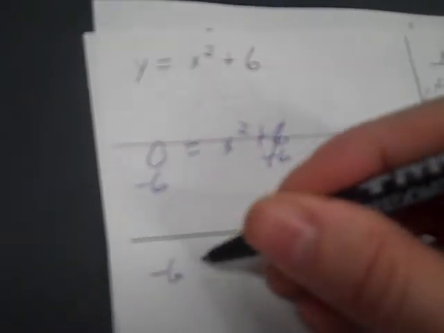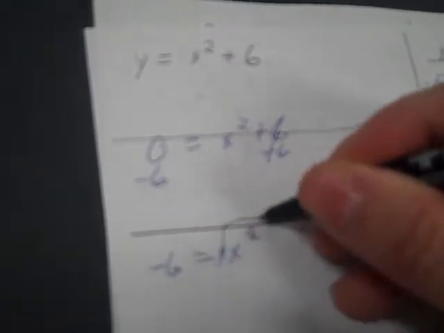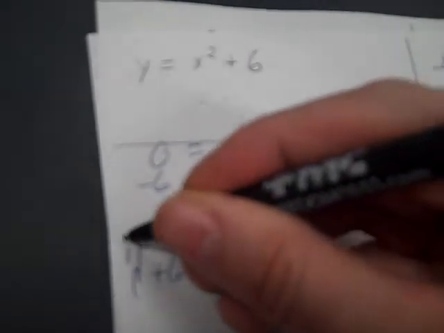And then I'm replacing my y's with 0 so I can solve for x. So 0 equals x squared plus 6. To find the x-intercepts, I've got to do a little bit of work off to the side here. Okay, again, you're going to end up trying to find the square root of a negative, which means the i, and that's an imaginary solution, so that won't show up on any graph, so these don't exist.